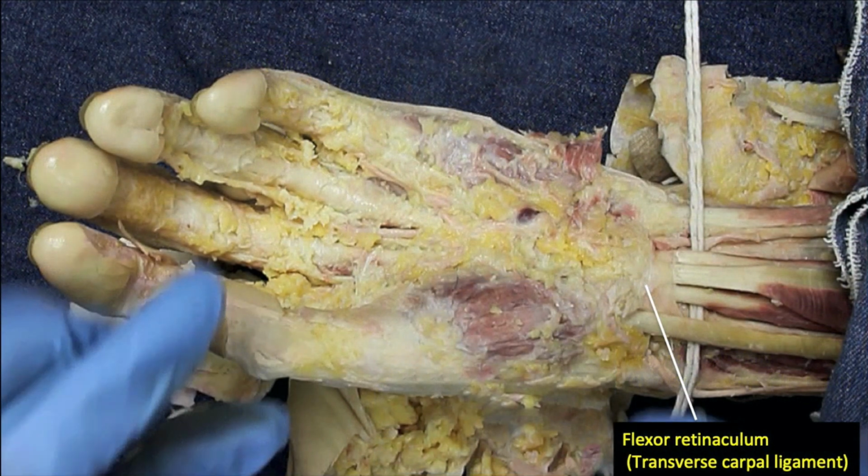The flexor retinaculum, which is known clinically as the transverse carpal ligament, forms the tight ventral border of the carpal tunnel. In patients with carpal tunnel syndrome who do not respond to conservative treatments, this ligament is cut to relieve the pressure on the tunnel. Surprisingly, this does not seem to have any major adverse effects in terms of finger movements.